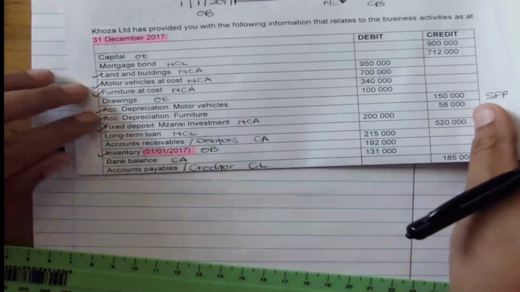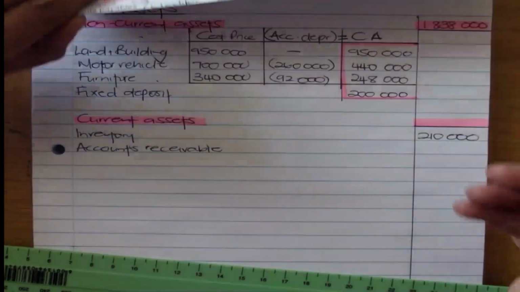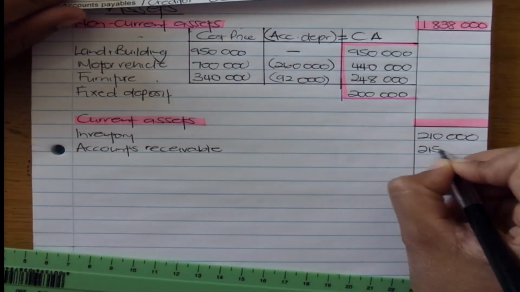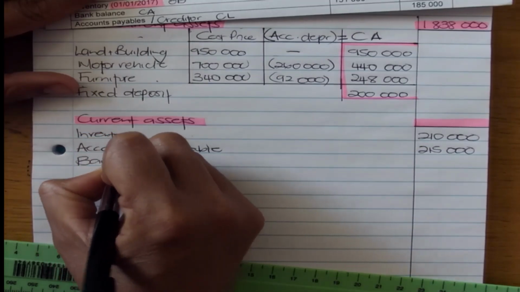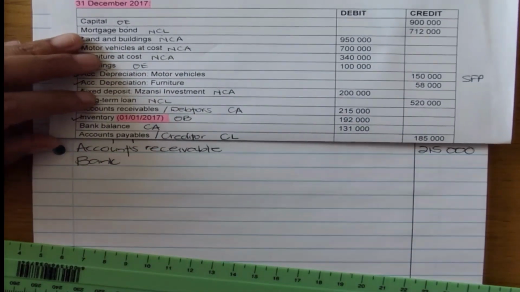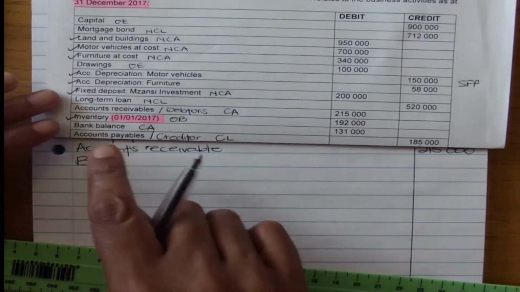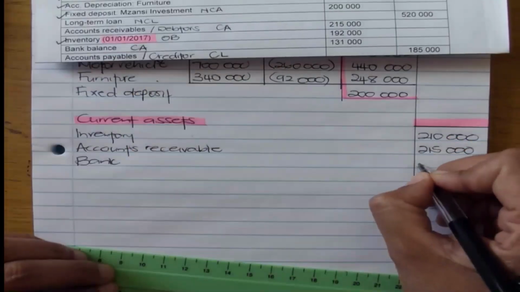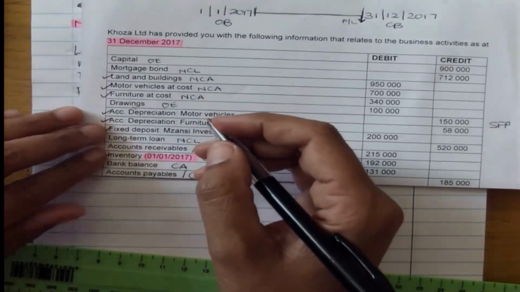That one is 215,000. Then we have bank. Now remember with bank, if it's on the debit side, it's a current asset. If it's on the credit side, it must go to the bottom as a current liability. Bank balance 131. So we're going to tick those three.